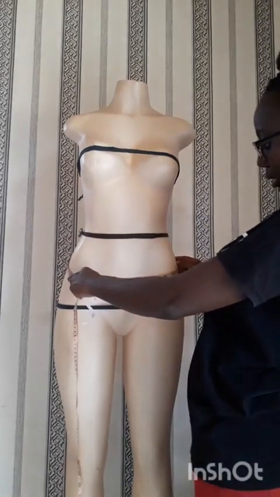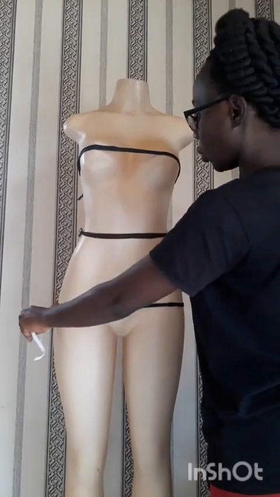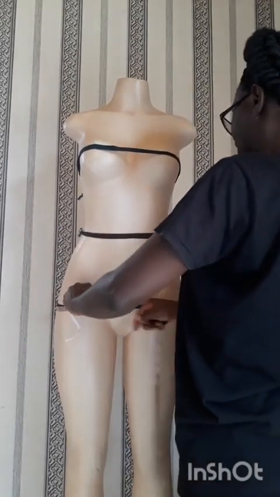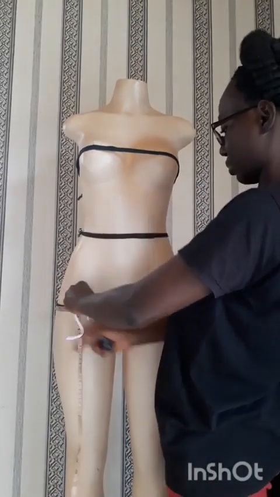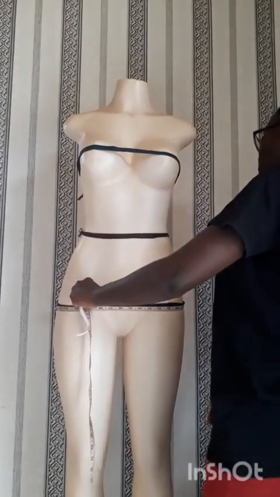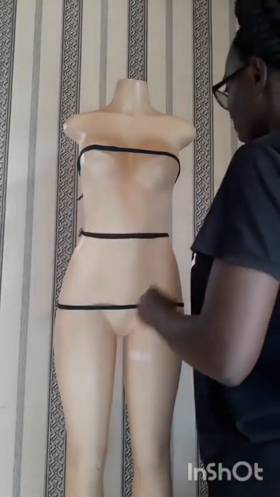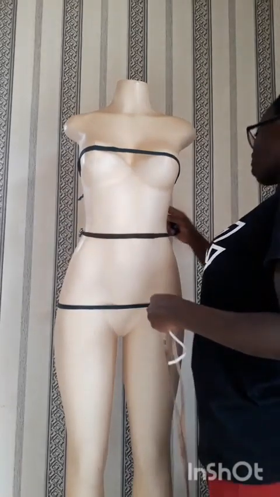If you can see this and you're getting it. And this is the low hip. Some call it hip 1 and hip 2. This is the low hip. So in some cases you need that for perfect shape and fitting. I intentionally didn't put the under bust line on.